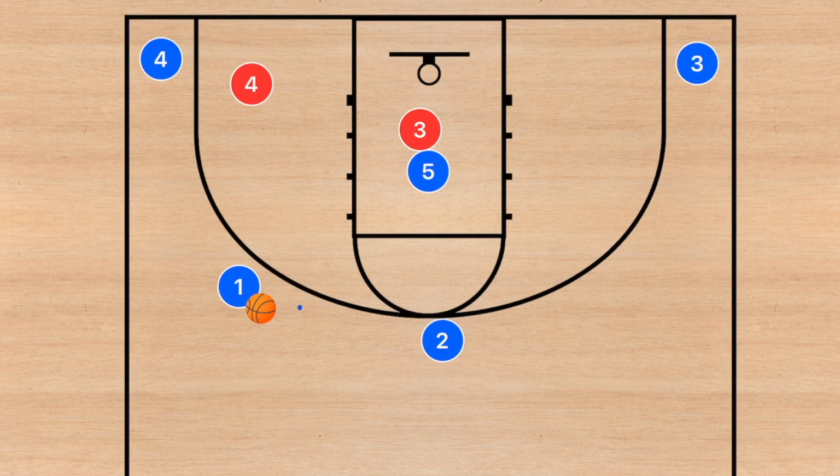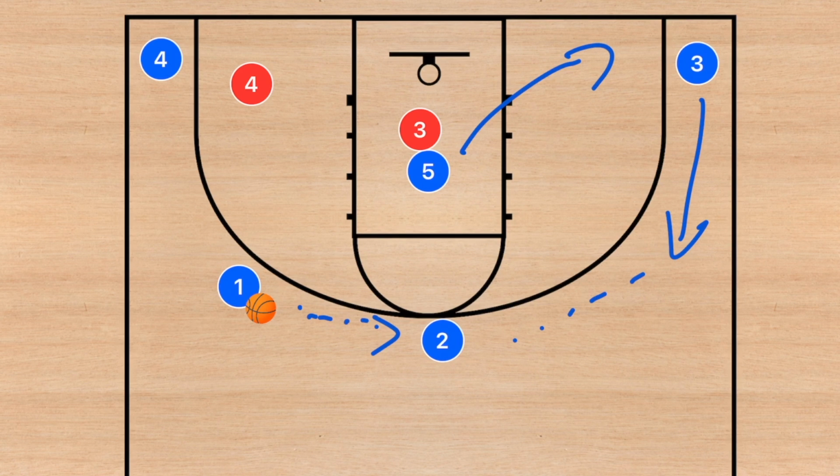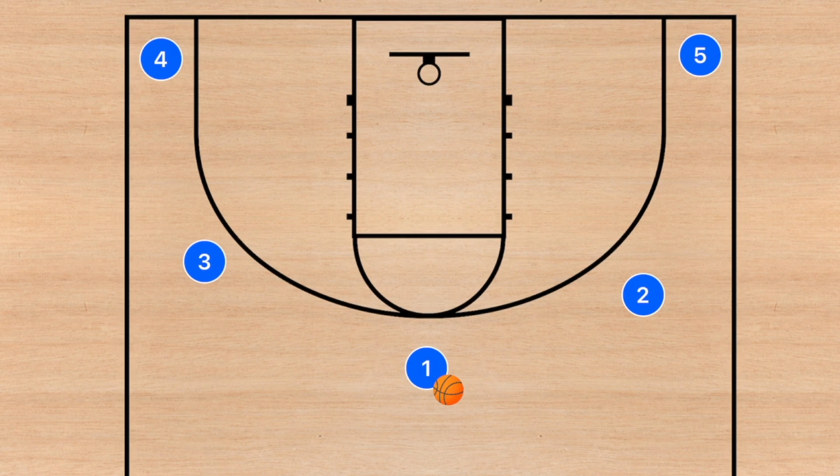The better option would be to pass to player 2. Player 3 lifts because player 5 has to rotate out anyways, and then we can get that pass over to player 3, and at that point, that would be an open 3-point shot most likely. Another great easy play that you can run with a screen and roll in the 5-out offense is a pass over to player 2, or even to the other side, it doesn't matter. You would just run it as the opposite side.